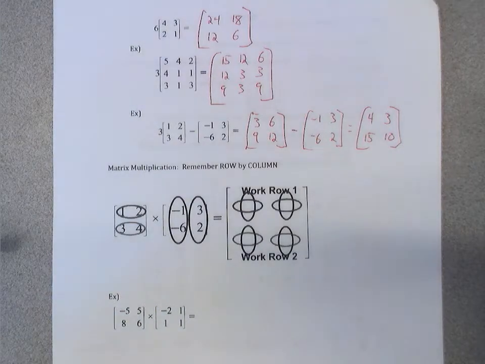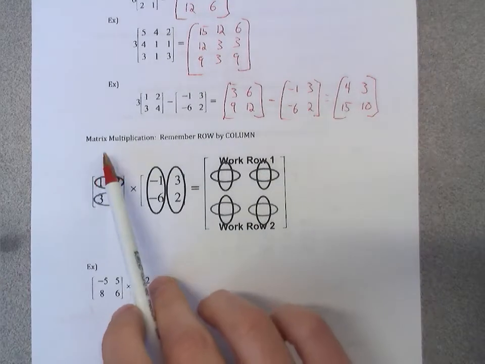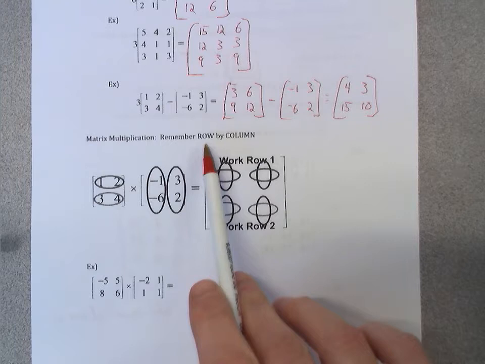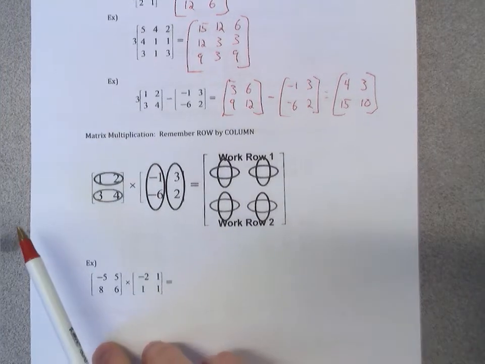Okay, so this is part 3 of lesson 12.4. Now we're going to look at matrix multiplication. Remember, it's really important that we remember the difference between a row and a column.